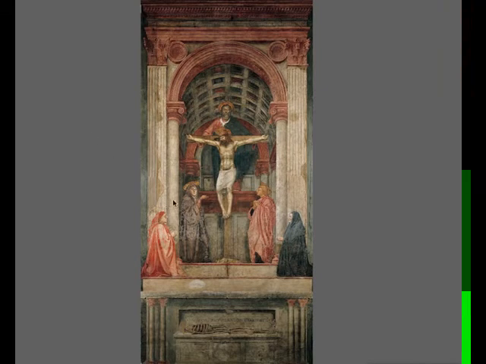This is what it looked like. I wanted you to see what it looks like in the church, so you can see the context. When you just see this, it's hard to tell. It's a very large picture, but in the context of the church, it's rather small.